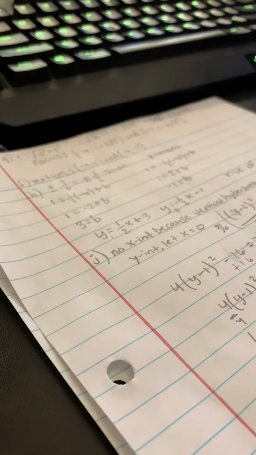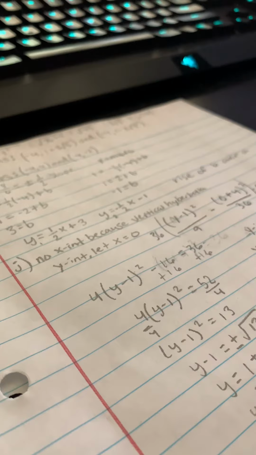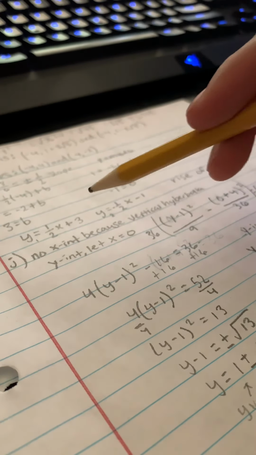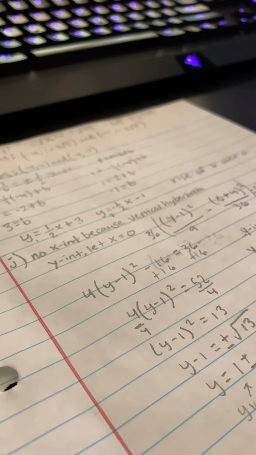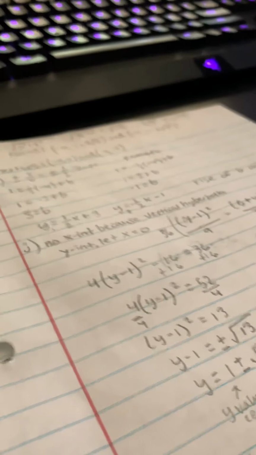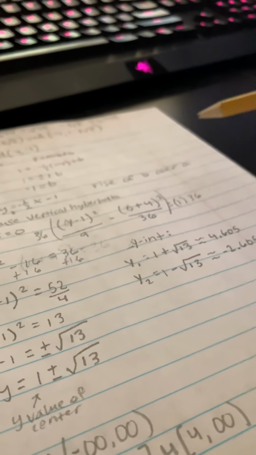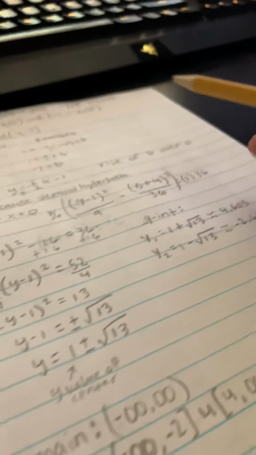All right, that's H. And J says find the x and y intercepts. Go ahead and label it on the graph. Since it's a vertical hyperbola, there's not going to be any x-intercepts. It's never going to touch the x-axis. To find the y-intercept, we can let x equal 0, plug that back into our equation, and solve it out.